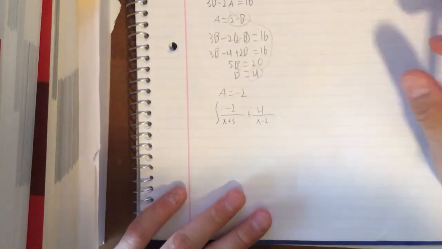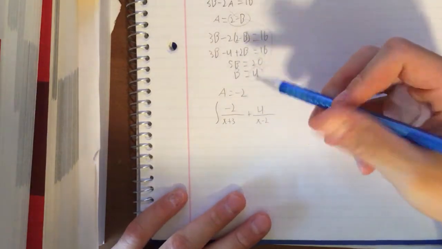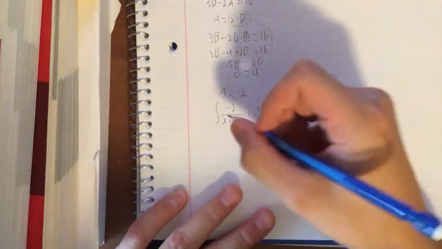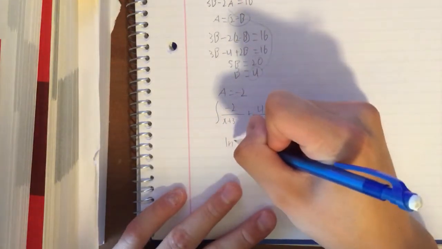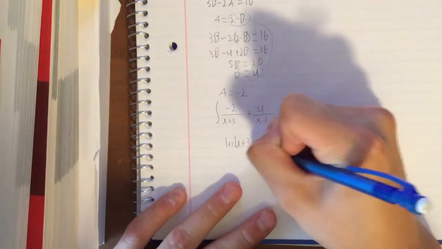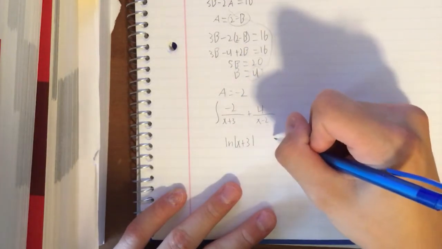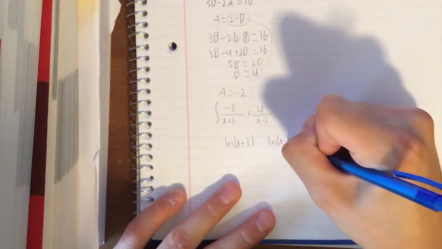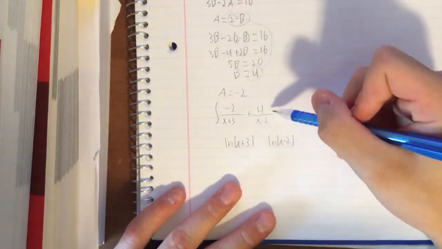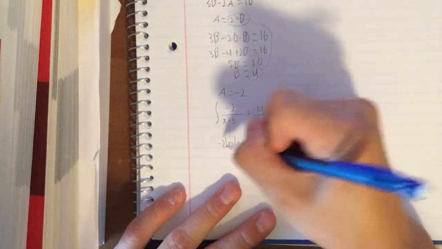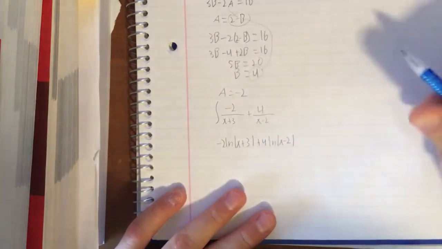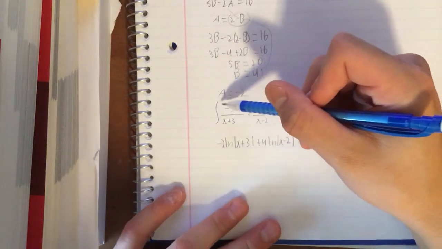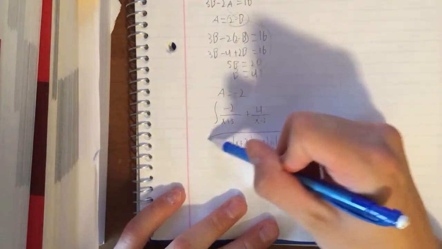So from here on, we know that when the x is on the bottom and it's not to any power, the integral of that is ln. So from here we can do ln of x plus 3, and then this one will be ln of x minus 2. And when there's a number on top, you just put it out front. So negative 2 plus 4. And since it is not a definite integral, you'll need a C. So that'll be our final answer.